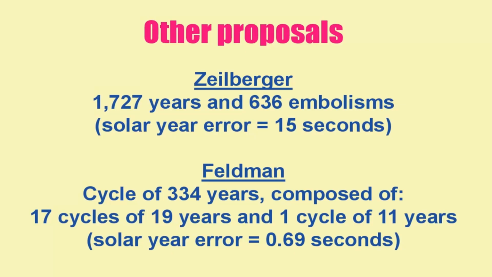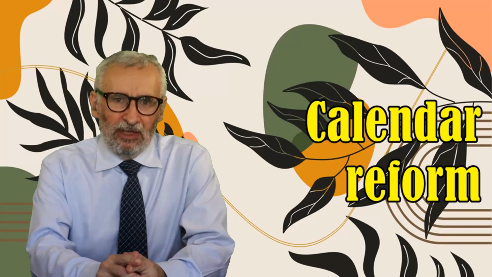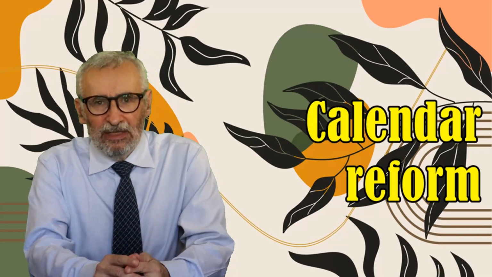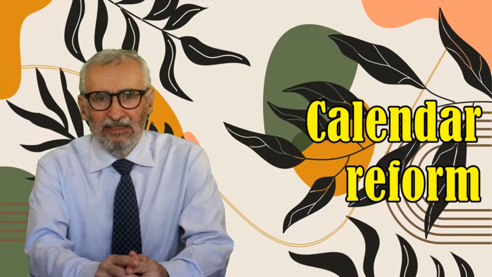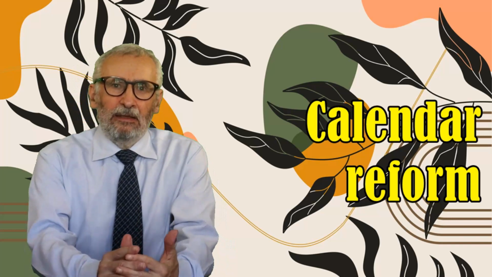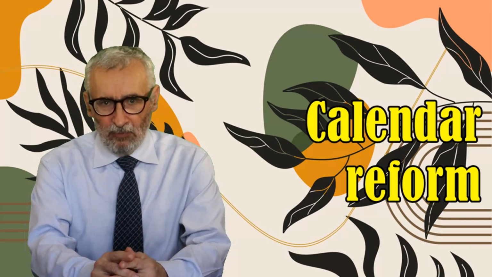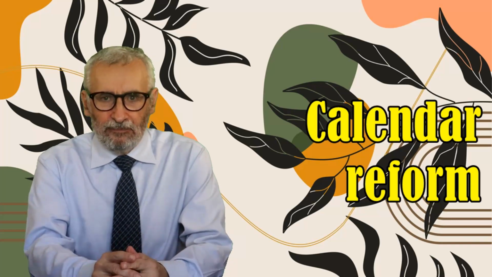However, the following cycle, corresponding to 18, is not completed but ends in year 11, although maintaining the usual distribution of the embolismic years. The new Feldman cycle has 4,131 lunations, from which we deduce a solar year that only deviates 0.69 seconds from the tropical or seasonal year and 29 seconds from the Gregorian calendar year, differences that guarantee a minimal displacement of the seasons.